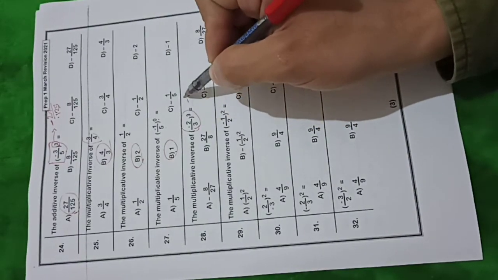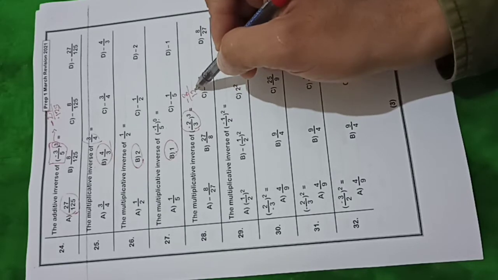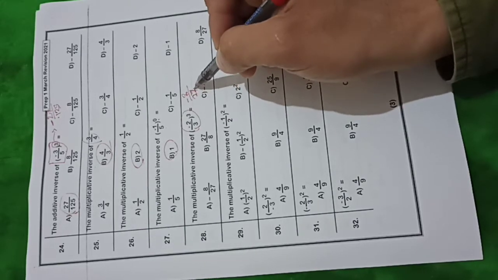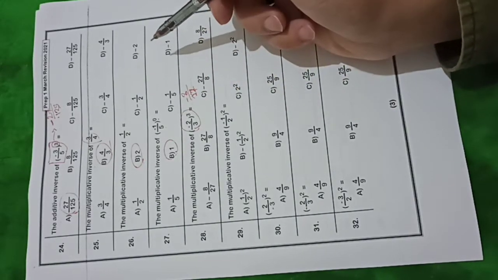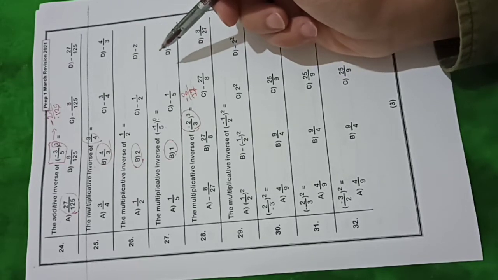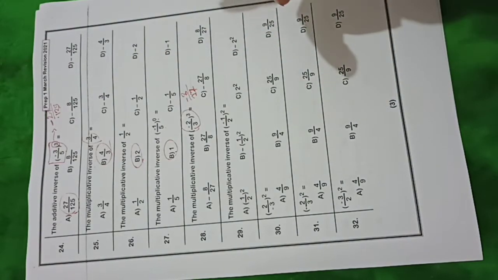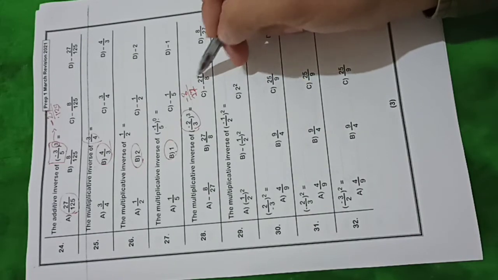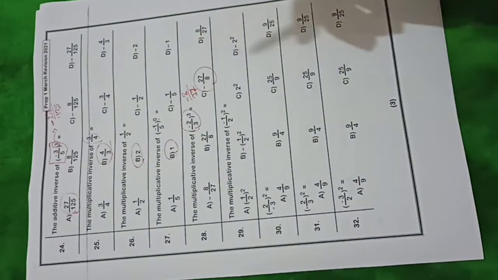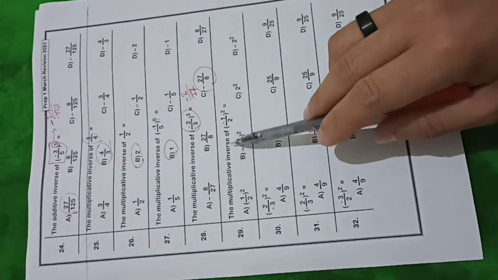So we have negative 8 over 1 over 27. Okay? Multiplicative inverse to this number means to flip this number. So we get negative 27 over 8. Multiplicative inverse of this number.